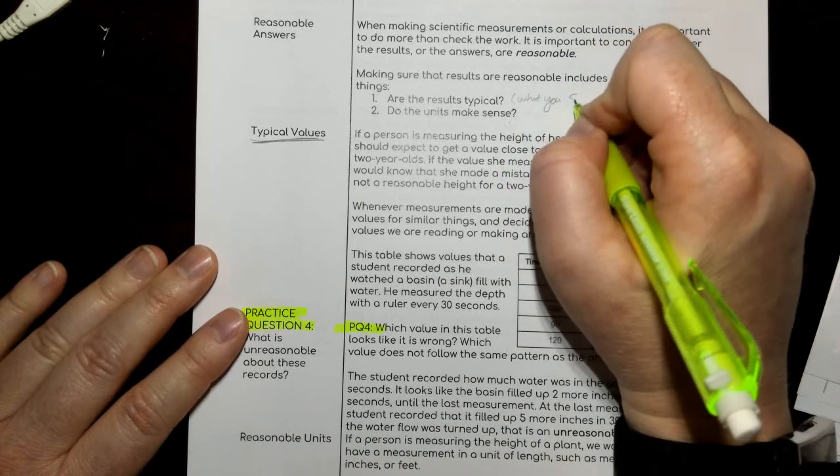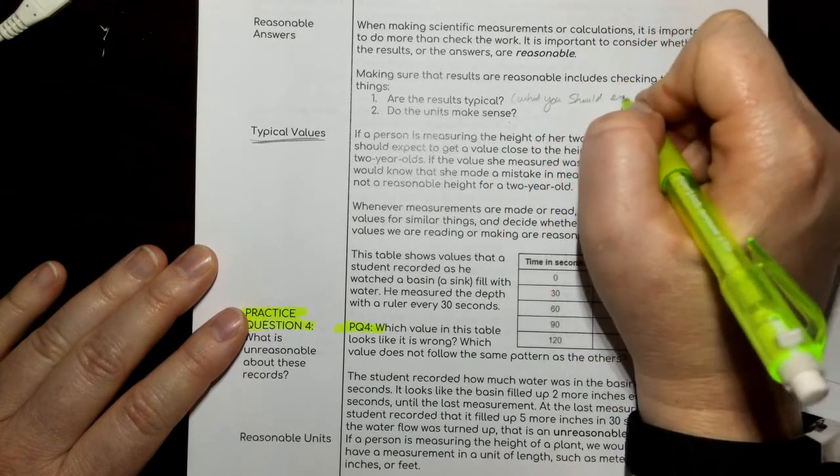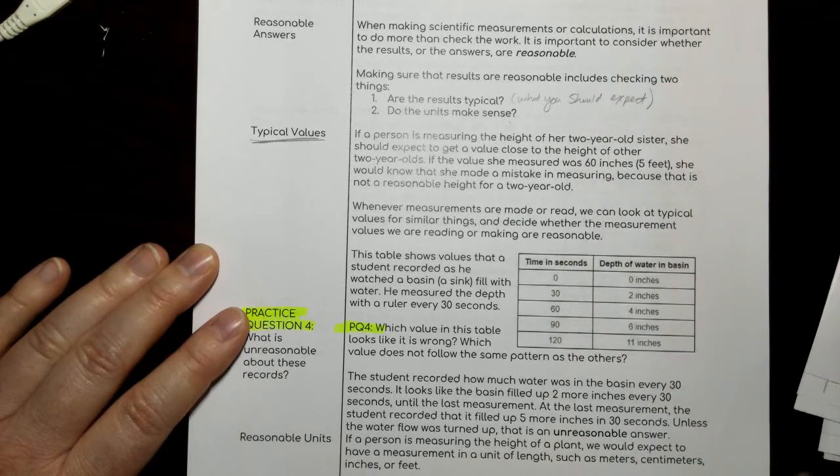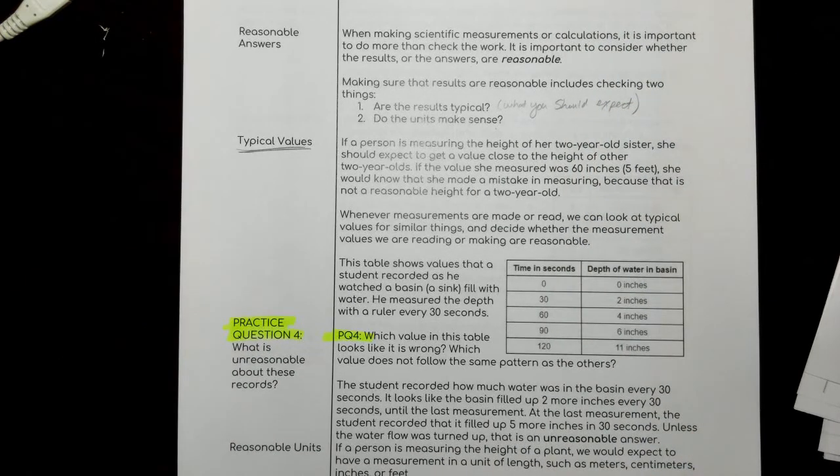What you should expect. Okay, so if I go in my fridge and I want to get a glass of milk, if I pull out the milk and it is, I don't know, blue, that is not what I would expect. Those are not typical results for my milk.